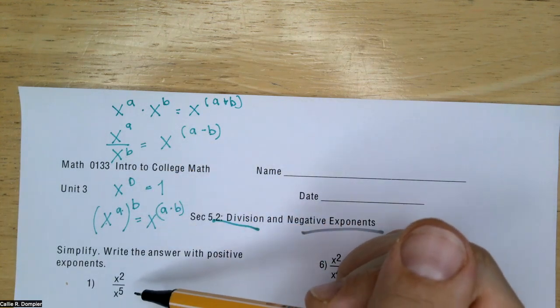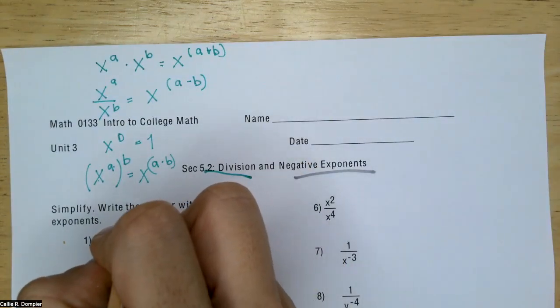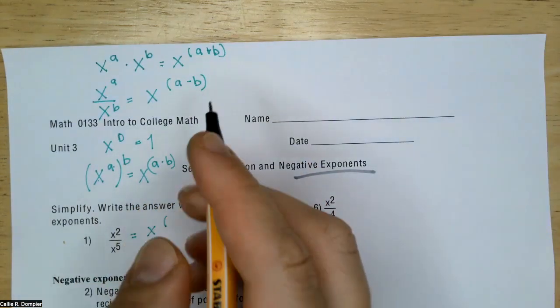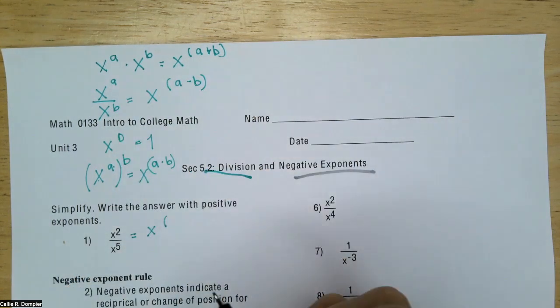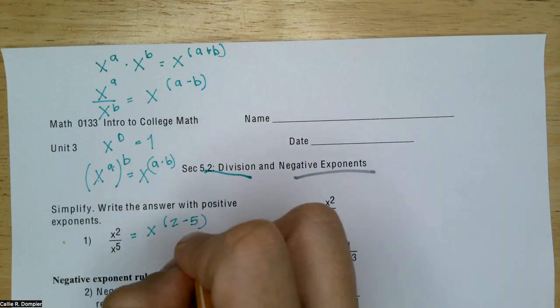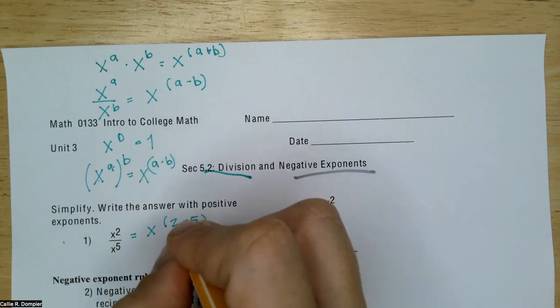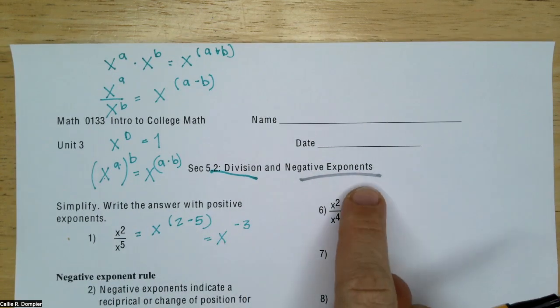So which rule can we apply to this situation? X squared divided by x to the fifth, that would be the quotient rule, right? So that becomes x to the numerator minus the denominator. So that would be 2 minus 5. 2 minus 5 is a negative 3. So this is what we're talking about today, negative exponents.